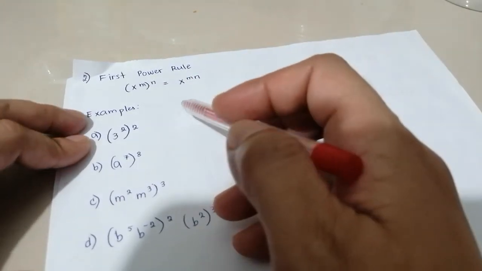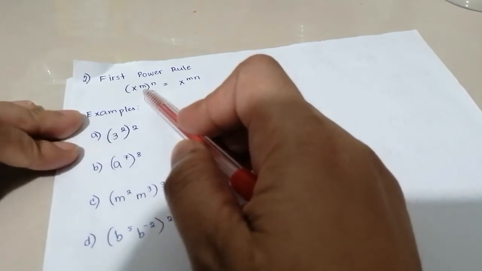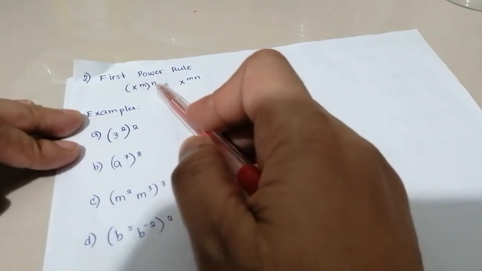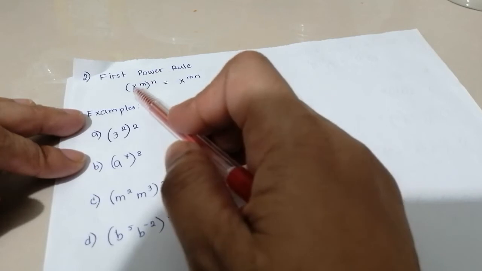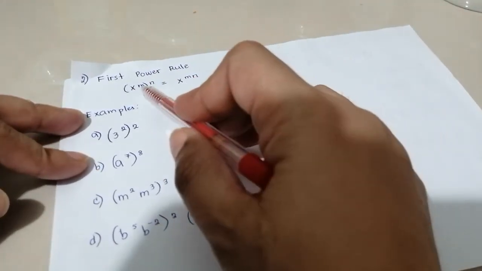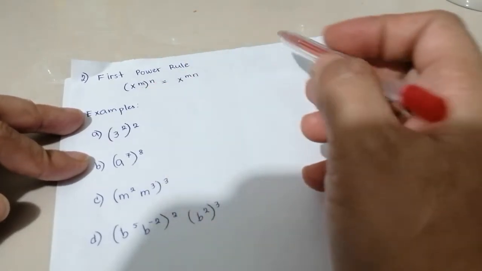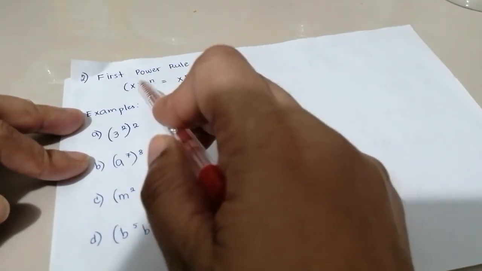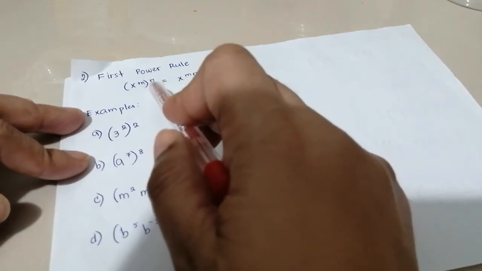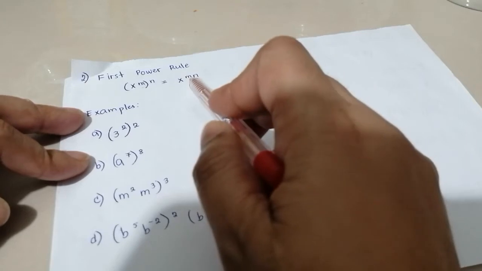If you have an exponential expression with another power or exponent, all you need to do is multiply the exponents. Copy the base and multiply the exponents. So for this one, x raised to the m power raised to another n, that will be x raised to mn.